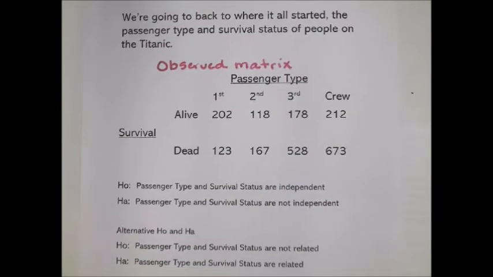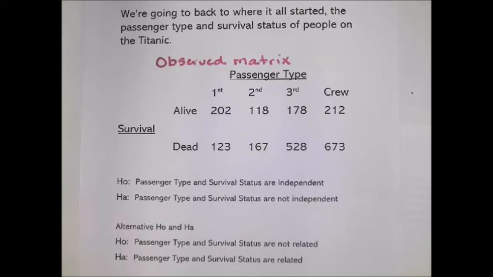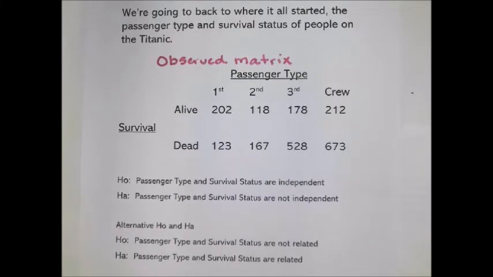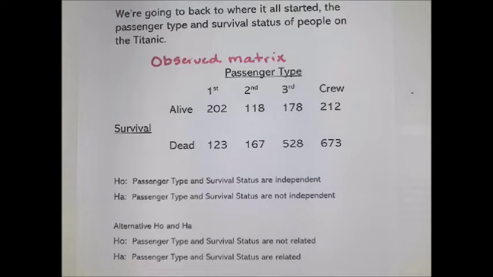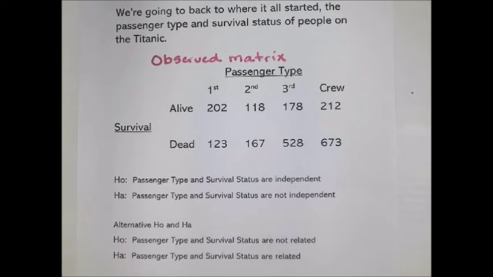We're going to go back to the data related to the Titanic. Now, this would be our observed matrix. We've seen this data before. It cross-references the survival status of everybody on the Titanic with what type of passenger they were.